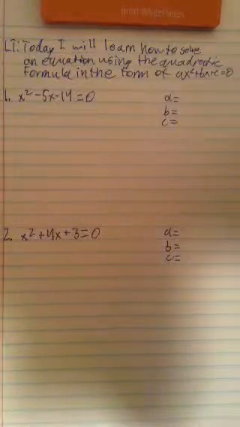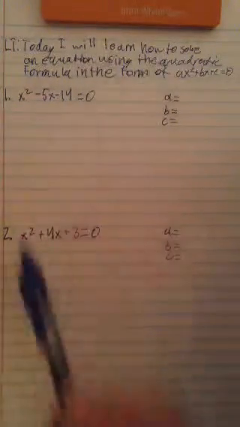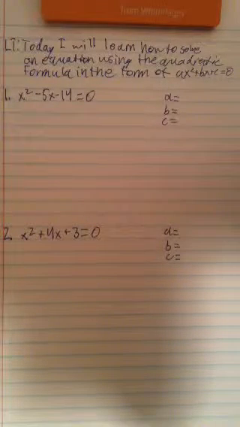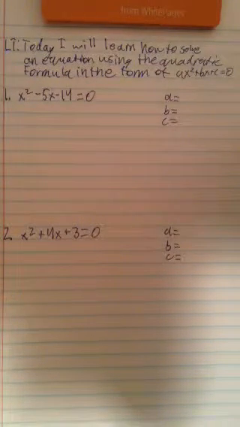Hello, my name is Colin, and today we are going to be learning how to solve an equation using the quadratic formula in the form of ax squared plus bx plus c, all of which equals 0.